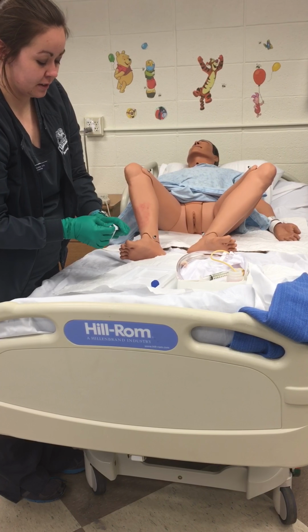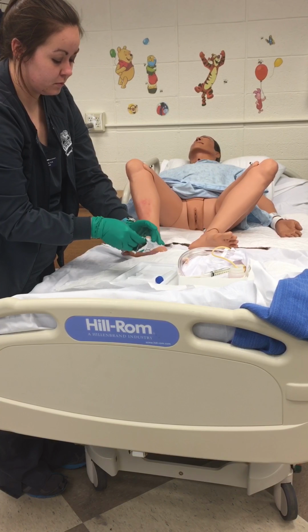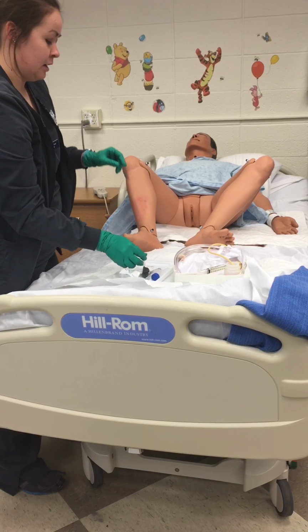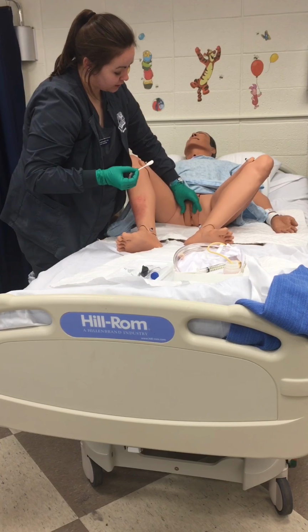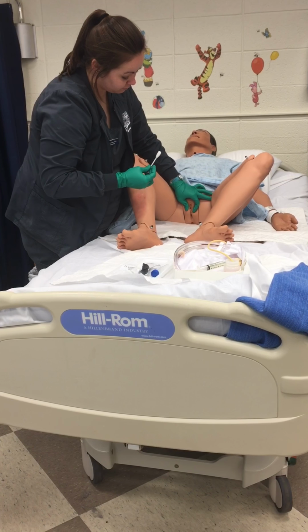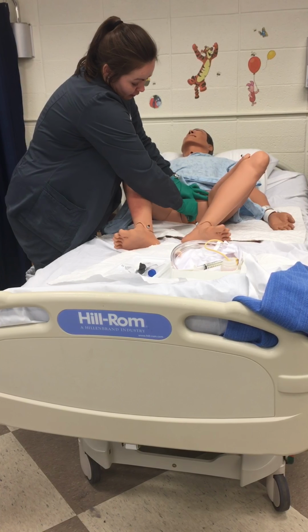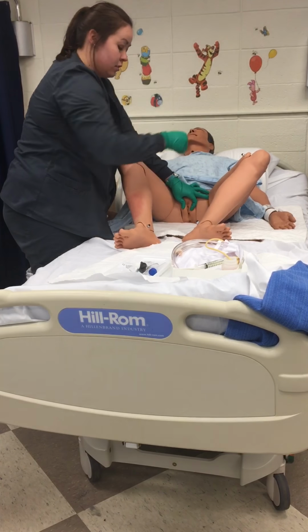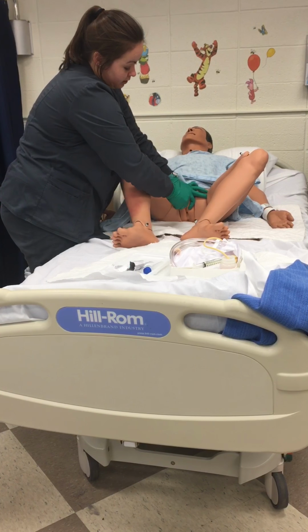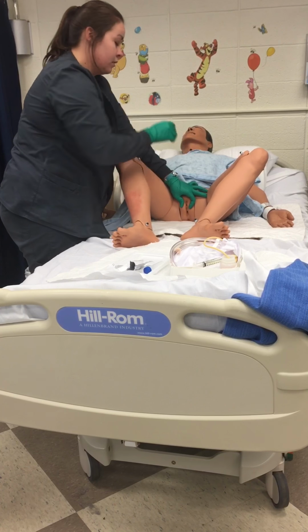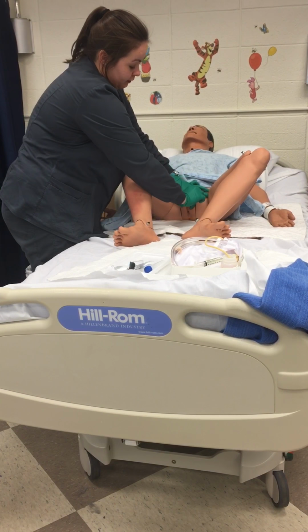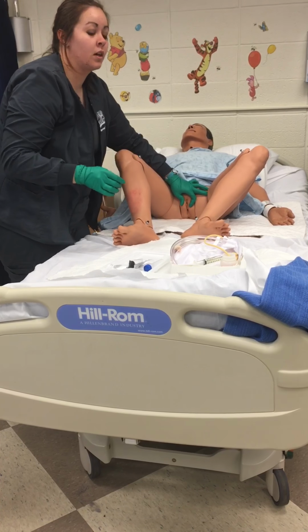After that, I would take out my sterile swabs, and with my non-dominant hand, I would spread the labia and begin from front to back, on the side from front to back, and again from front to back.